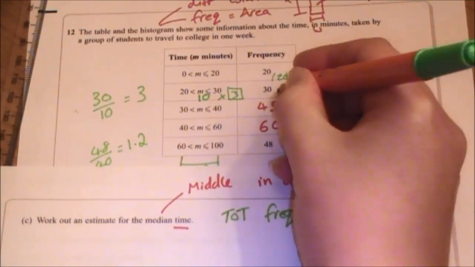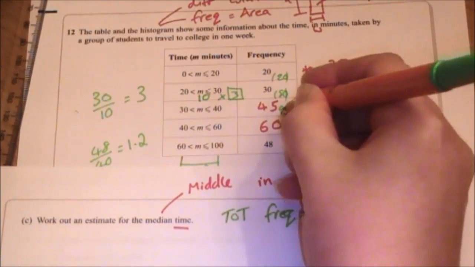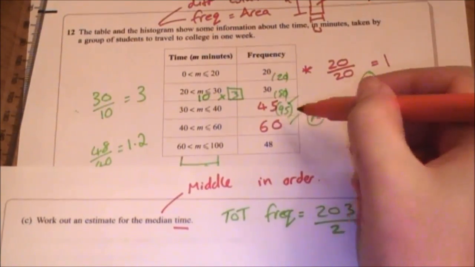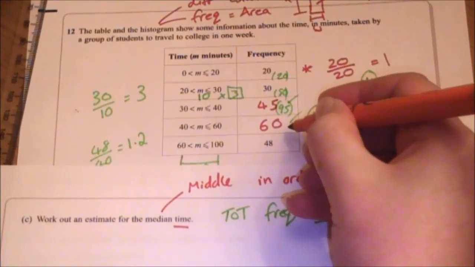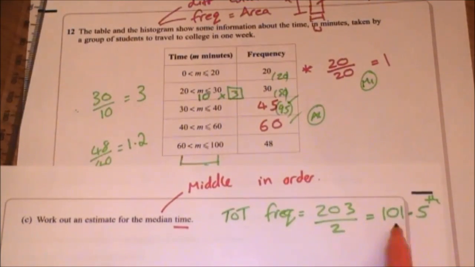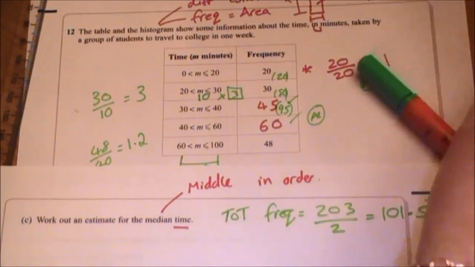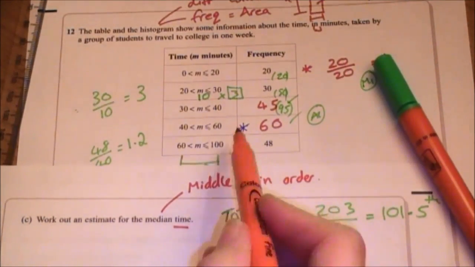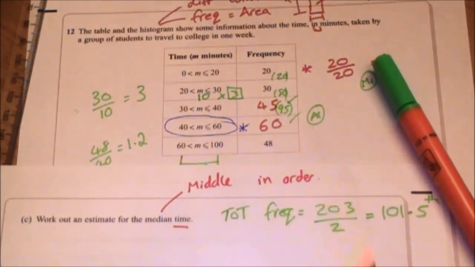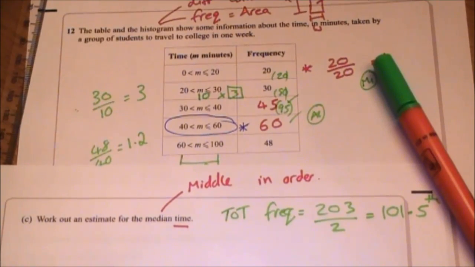Here then I've got up to my 95th person. And in this group, I go from my 95th person way up into the 100s. So I know that my 101st person is going to be lying in this interval somewhere. The 40 to 60 interval.